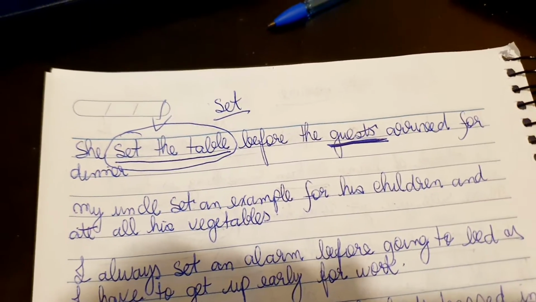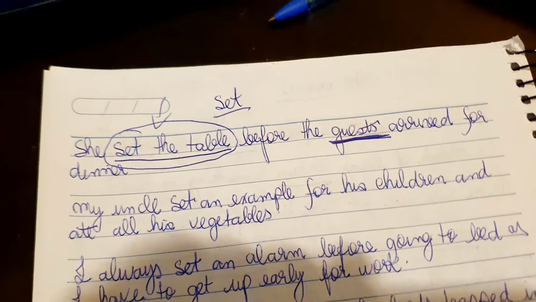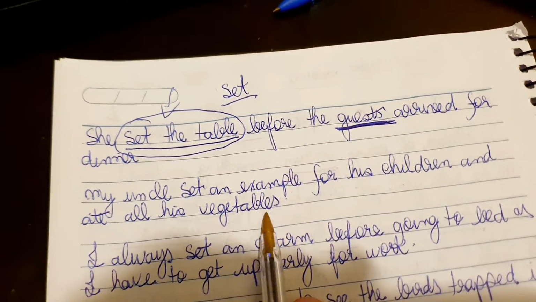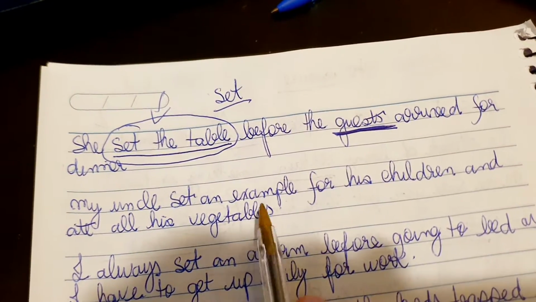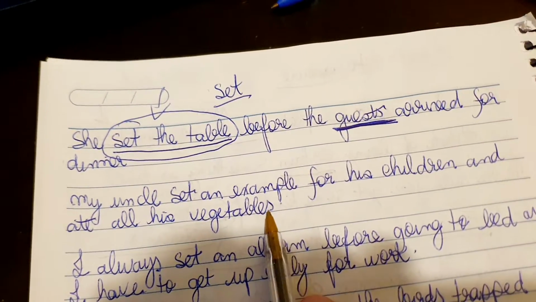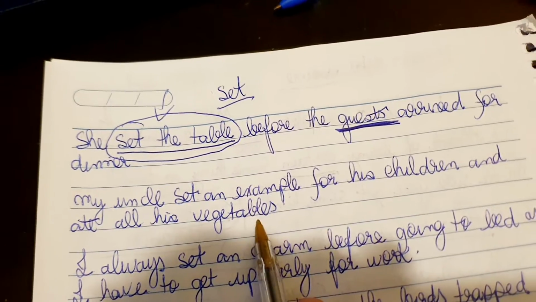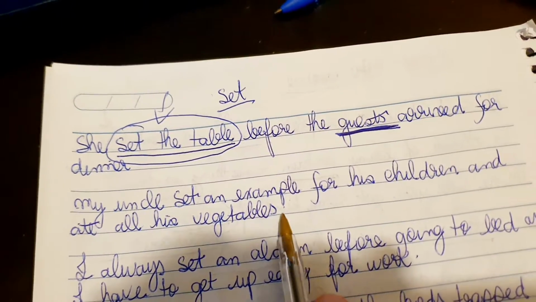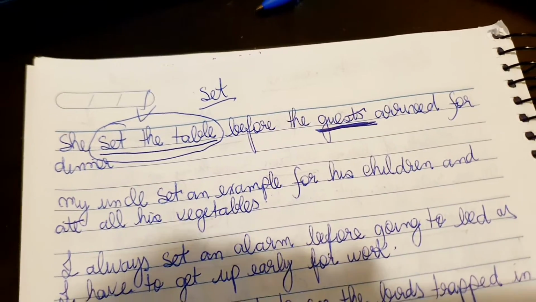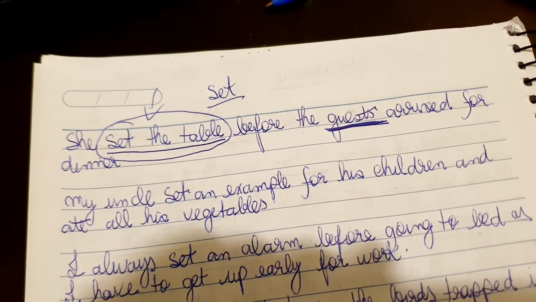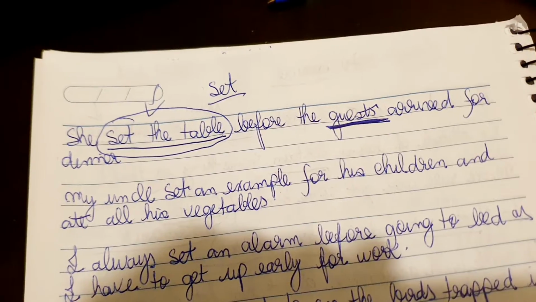Whereas when you have parents who say that you have to eat vegetables, but you don't eat vegetables, they don't set the example, right? Your parents have to eat vegetables in order to set the example. Otherwise, it won't be followed by the children, because children follow examples.